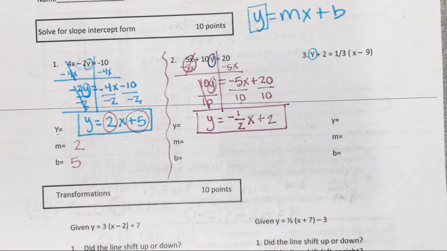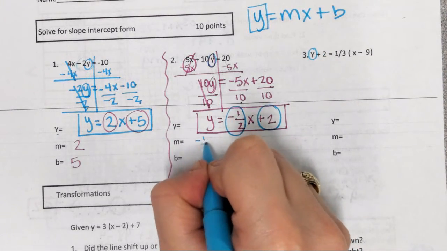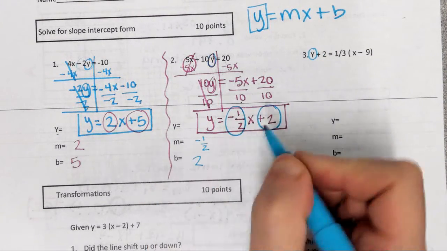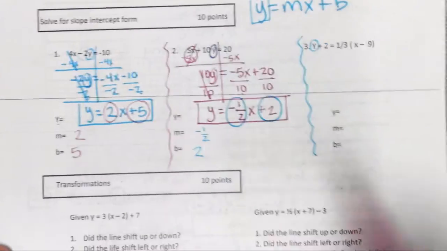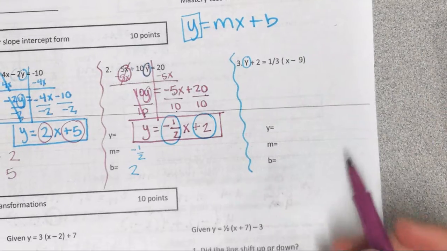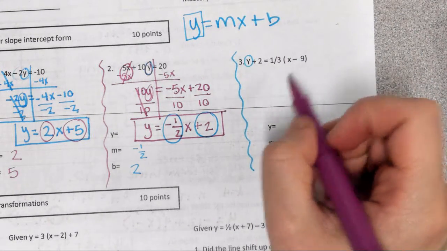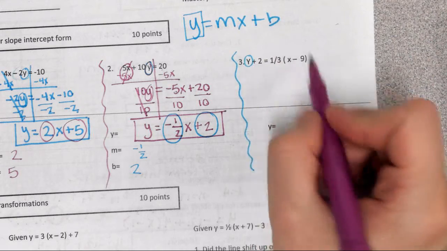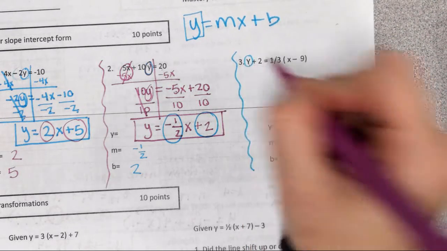Again, y equals mx plus b. Here's my m. Here's my b. M is negative 1/2. B is positive 2. Last but not least, this one requires a little bit more work because there's some parentheses that need to be simplified. This is in point slope form and we need to get it into slope intercept form. So we want to get that by itself.